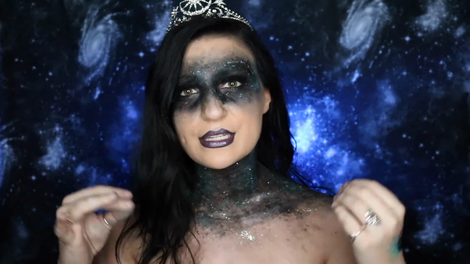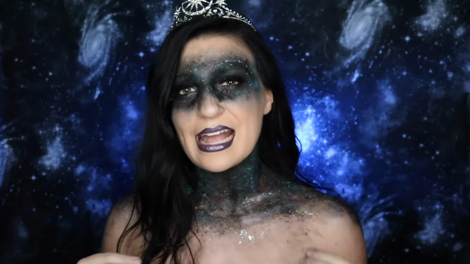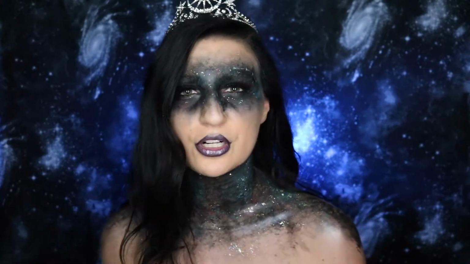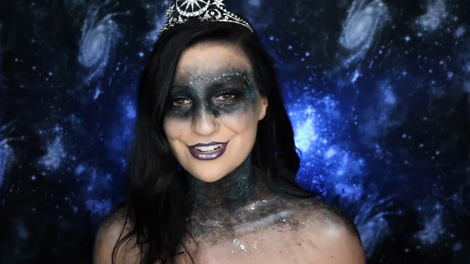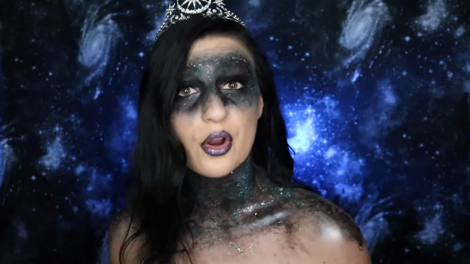I kind of wanted this to be a more toned down version, and so maybe if I were to do something similar like this in the future, I can find a happy medium with maybe brightening up some of the colors a little bit more. But I really like how this turned out. I feel like it's more toned down and kind of how I want this Star Queen to look.